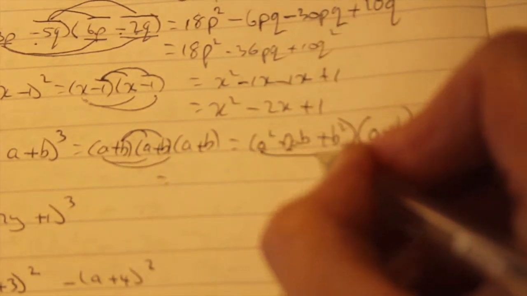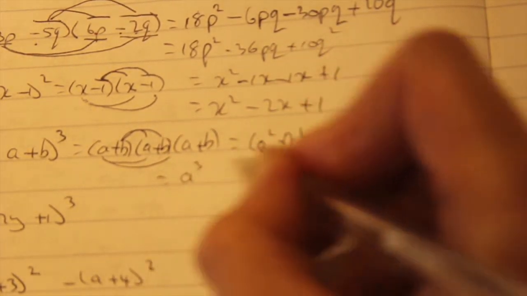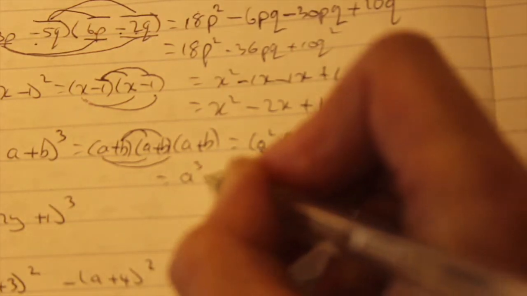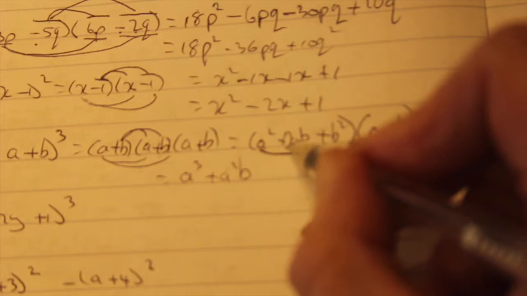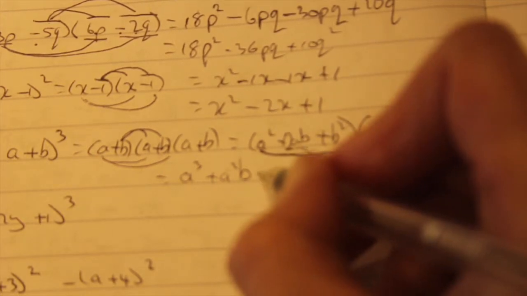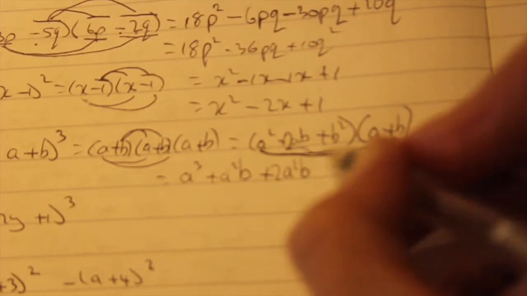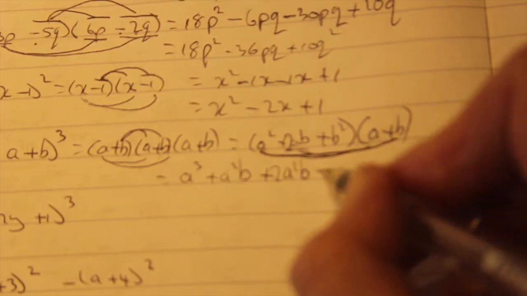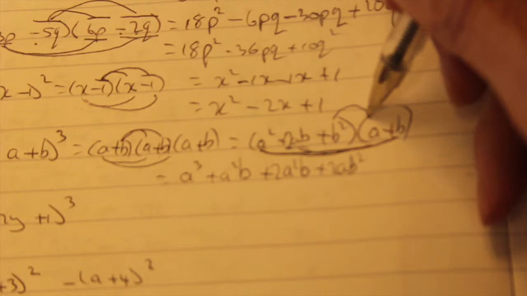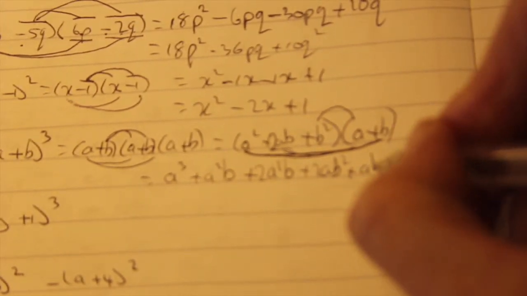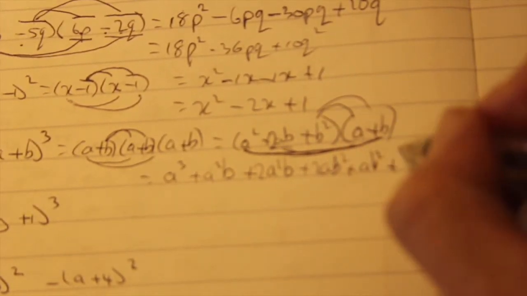So a squared times a is a cubed. A squared times b is a squared b. Now I'm going to take my 2ab and take it through. 2ab times a is 2a squared b. 2ab times b is 2ab squared. And then take your b squared through. So it's a b squared plus b cubed.